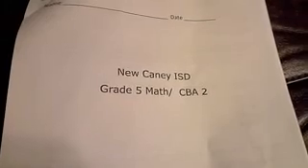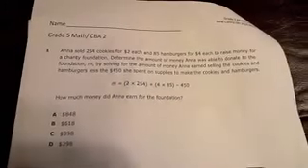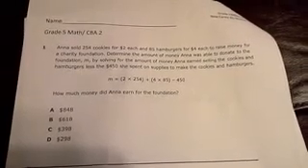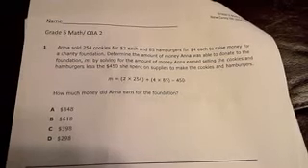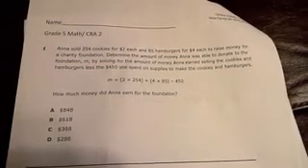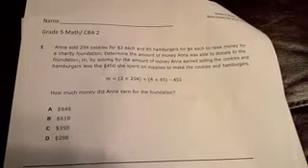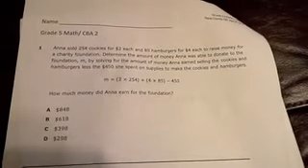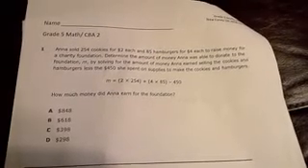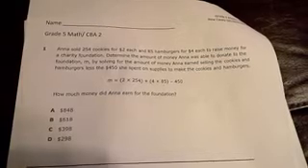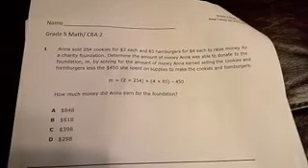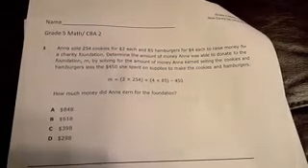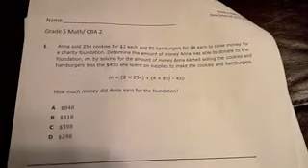Fifth grade math CBA number 2. Anna sold 254 cookies for $2 each and 85 hamburgers for $4 each to raise money for a charity foundation. Determine the amount of money Anna was able to donate to the foundation, M, by solving for the amount of money Anna earned selling the cookies and hamburgers less the $450 she spent on supplies to make the cookies and hamburgers. How much money did Anna earn for the foundation?